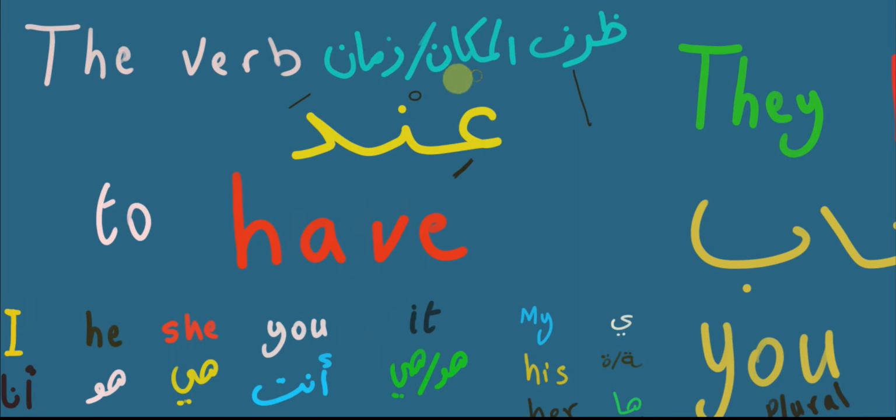One of them is indicating a place. When you say I have a book, that means the book is in some place that's related to you. So it doesn't necessarily mean you own the book, but you're indicating the place of it. It's usually used if you have it in your house. You say I have a book. If you have it with you, you say معي, with me. But if you say عندي, it doesn't necessarily mean you have it on you, but you indicate it's in a place somewhere. Another sense, the time, it indicates a time.